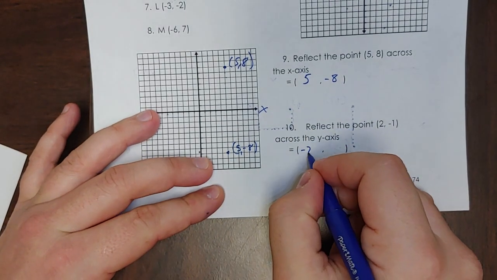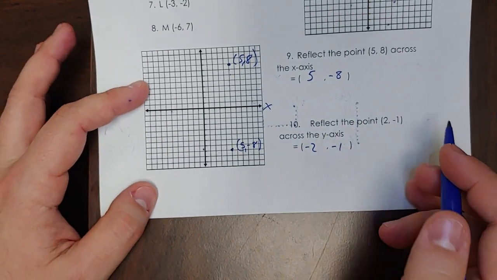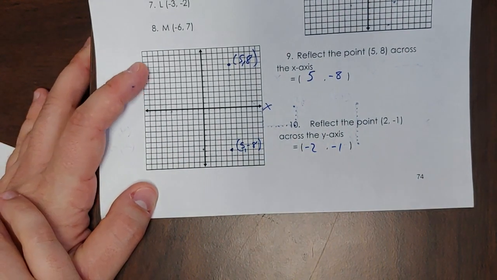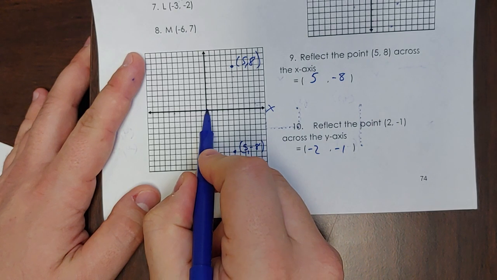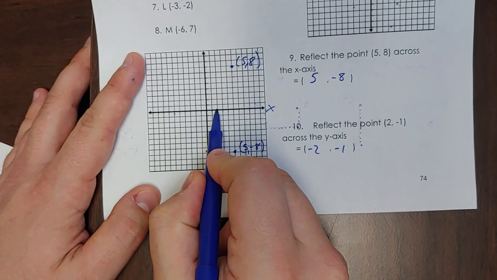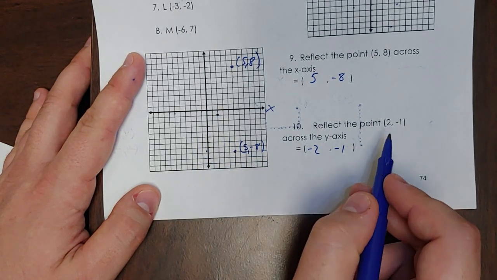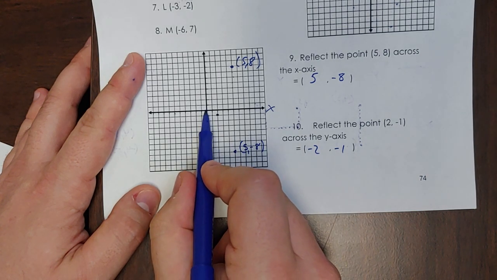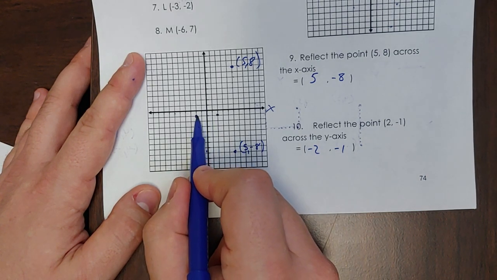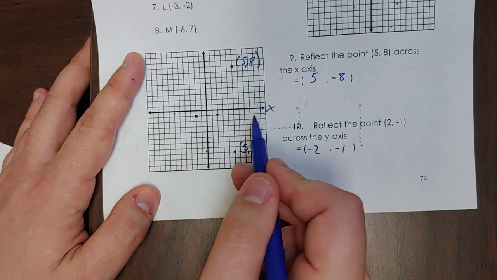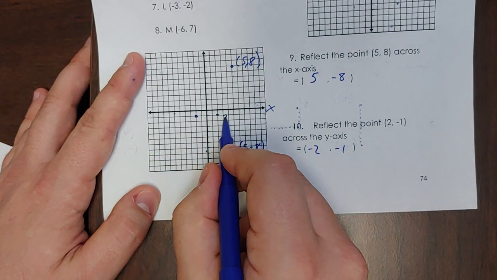Awesome. It's because we're only changing the x on this one. So we have 2, -1, which is 1, 2, and then -1. And the next one is -2, -1. 1, 2, -1. So it flipped this way. Okay?